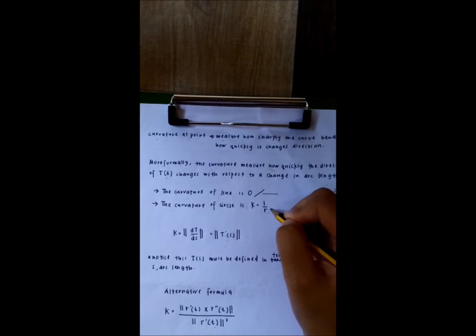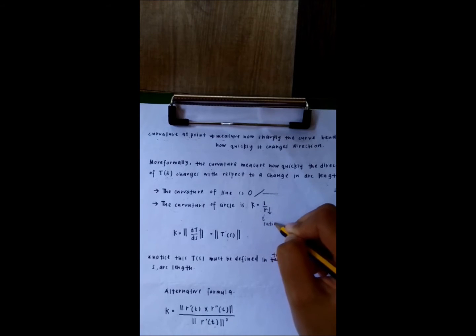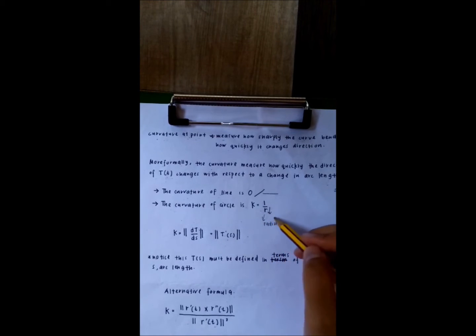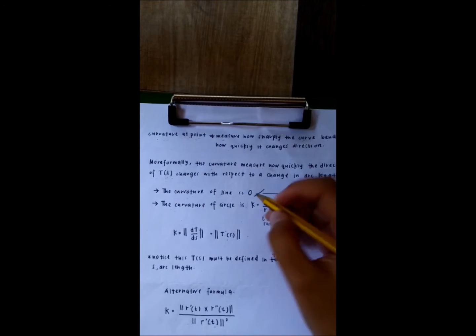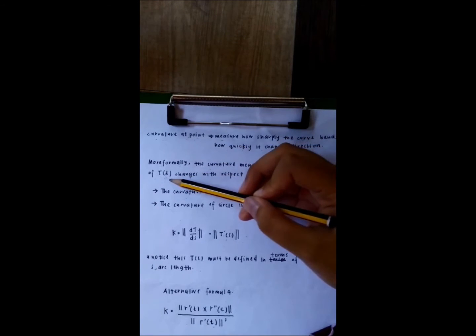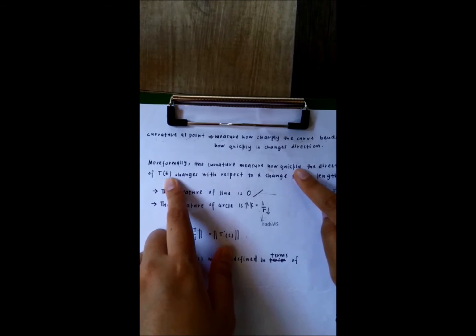Here r represents the radius of a circle. When r is small, the radius is small, and the curvature of the circle is higher, and vice versa. We can conclude that for a small circle, the unit tangent vector tends to change its direction very quickly. Now focusing on our subtopic, which is vector valued functions.